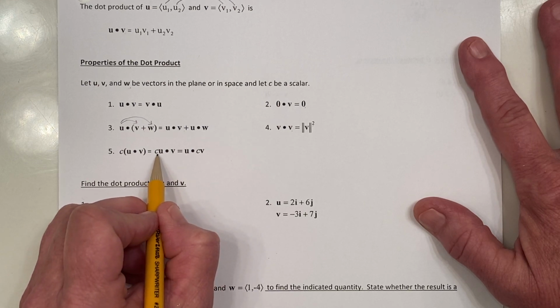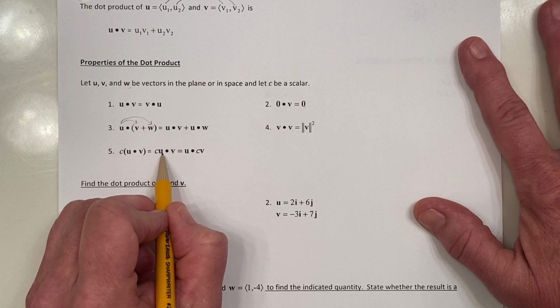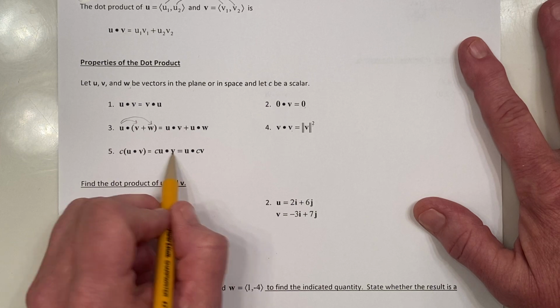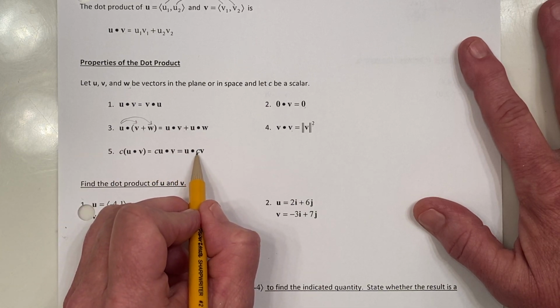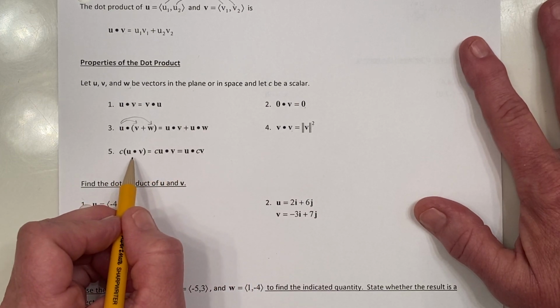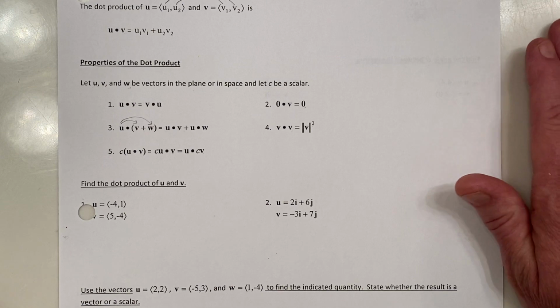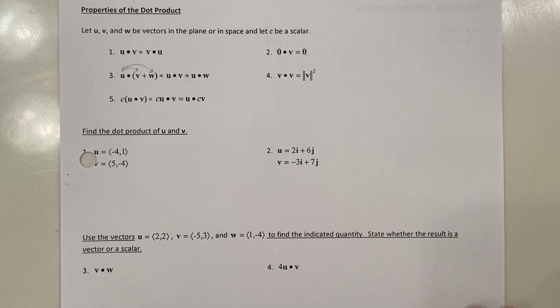So notice c is not being multiplied by both u and v. It's either c times vector u and then dot with v, or you can take vector u and dot it with c, that scalar, multiplied by v. So we just choose which one we want to multiply the scalar by, either the vector u or v, but not both. All right, let's get to some examples.